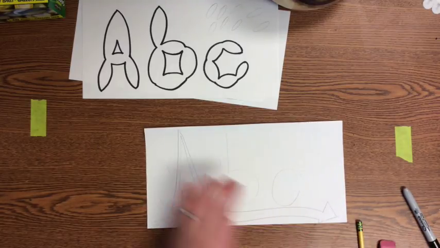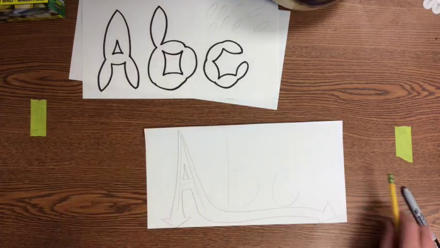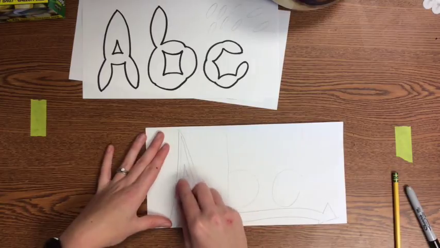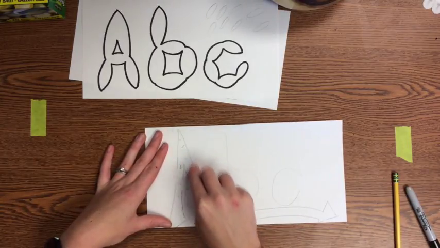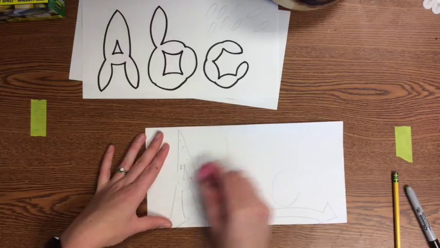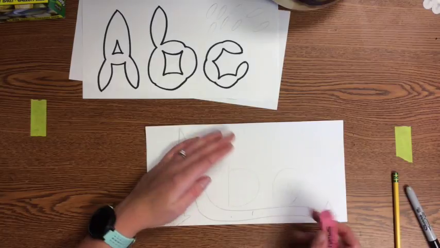Other than those little additions, I'm really just creating the same type of bubble letters that you've seen earlier. I follow the inside shape of that A, then I erase the original A that I had drawn, and what you're left with is something that resembles an A, but also has a little bit more interest.